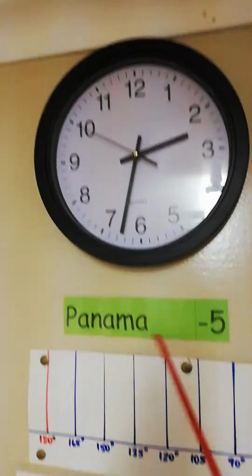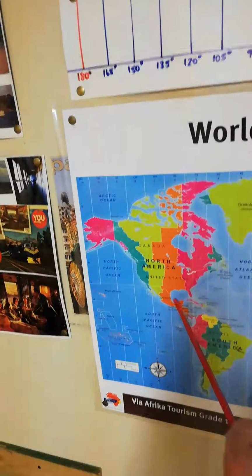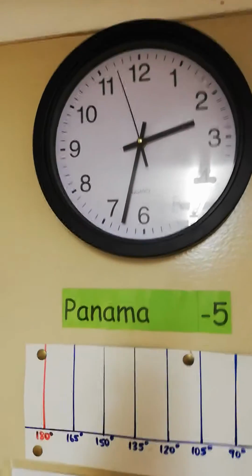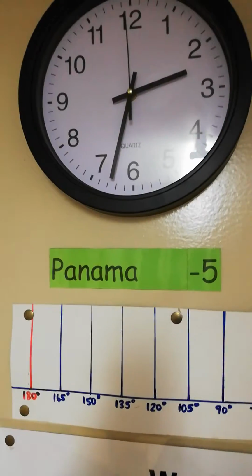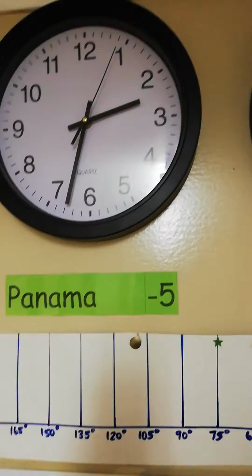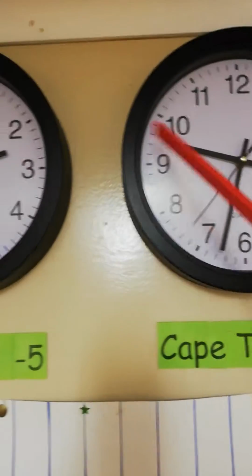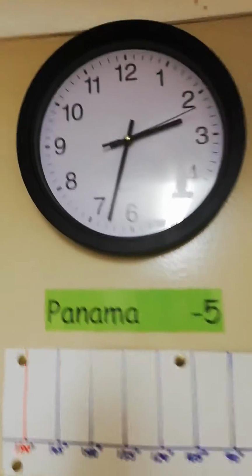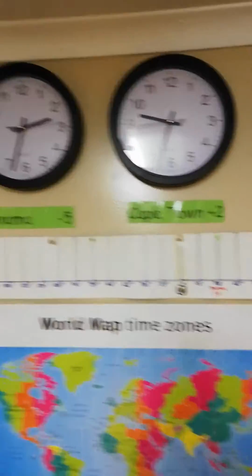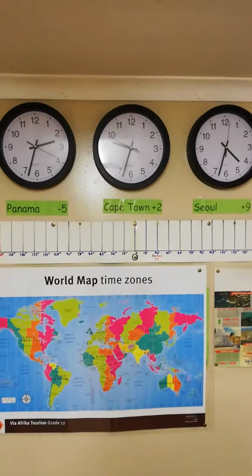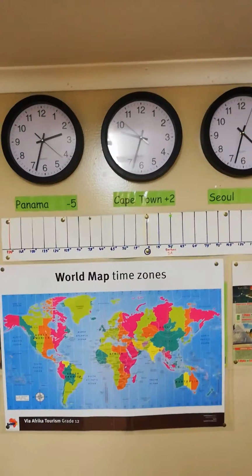And in Panama, which is of course situated over here between North and South America, it is now 7 hours behind us. In other words, 7 hours earlier. So if we count backwards from 9:30, we get to 2:30 in the morning. Now, the trick is to remember whether to add or subtract when you go east or west from South Africa.